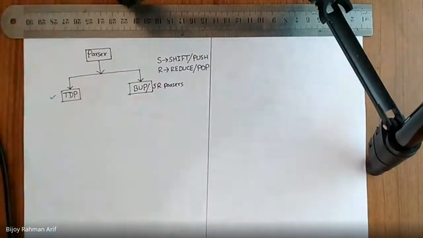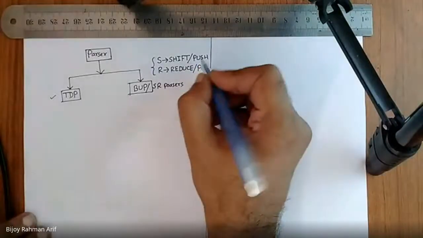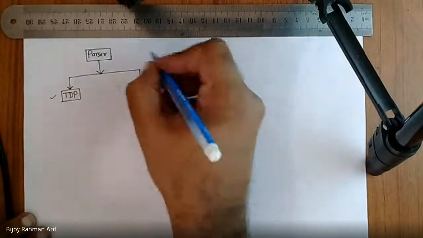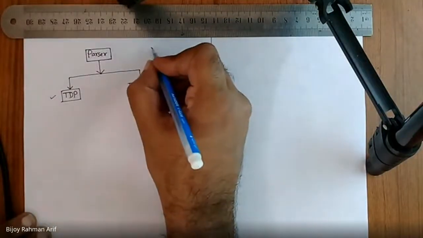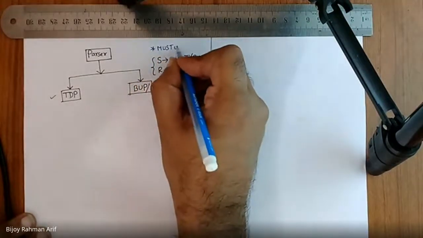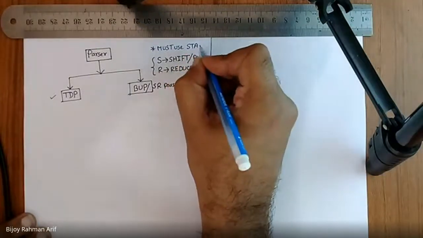What can you say? It uses a stack, because push and pop are both operations on a stack. So remember, all the bottom-up parsers must use a stack. That is the commonality between all the bottom-up parsers.